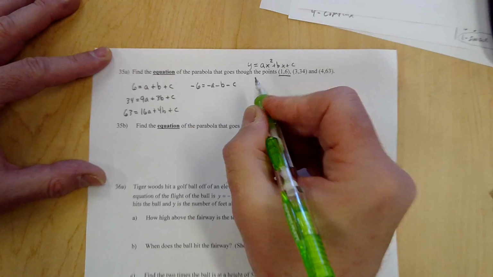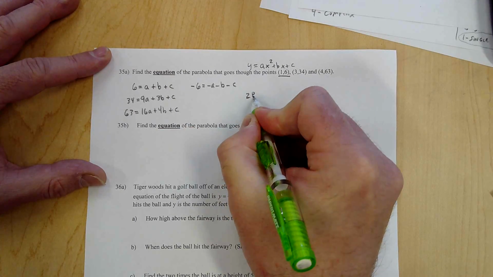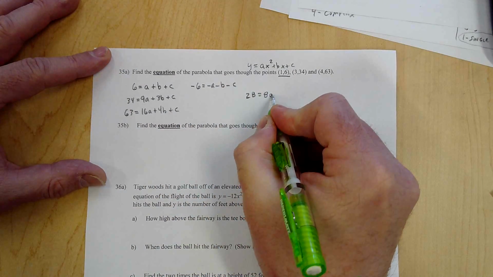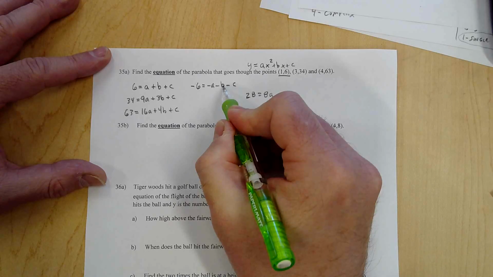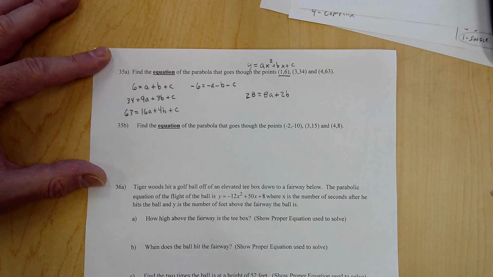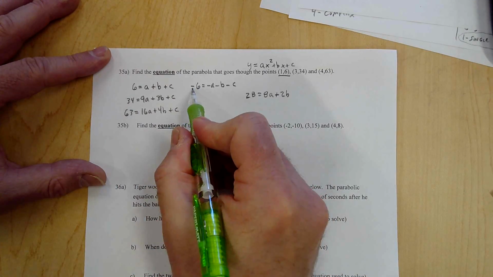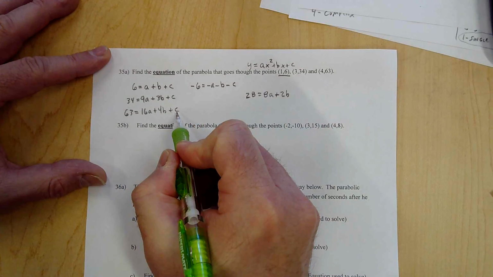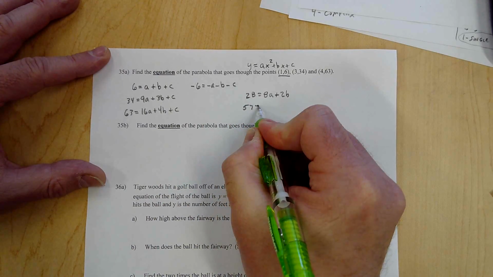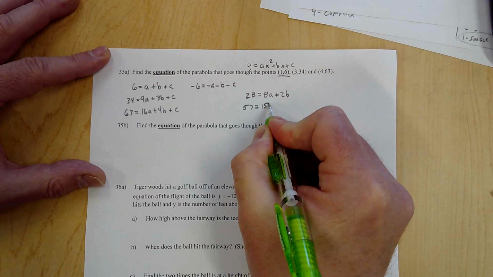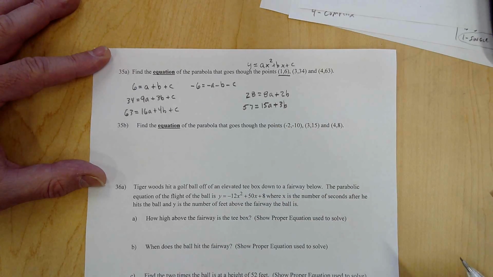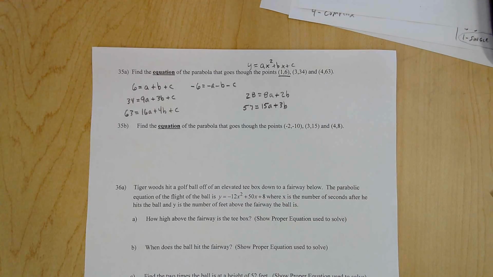So 34 and then -6 is 28. 9a and -1a is 8a. And 3b with a -b would get you positive 2b. No more c's. Now I take this top equation and I add it to the bottom equation, and the c's are going to fall out again. So 57 and 15a and 3b. So now I have 2 equations with 2 unknowns.